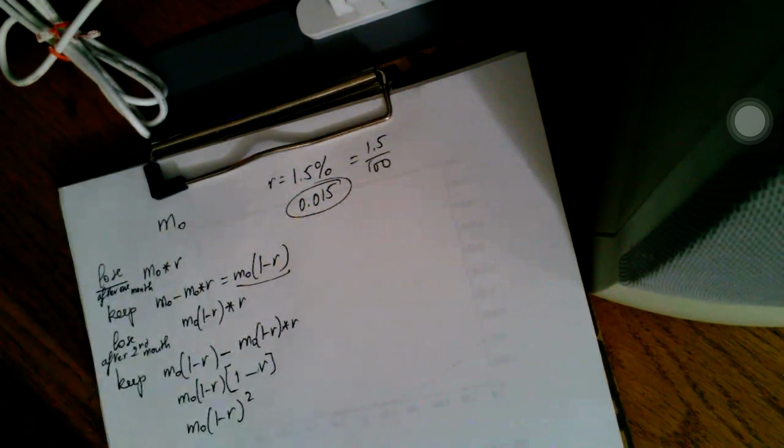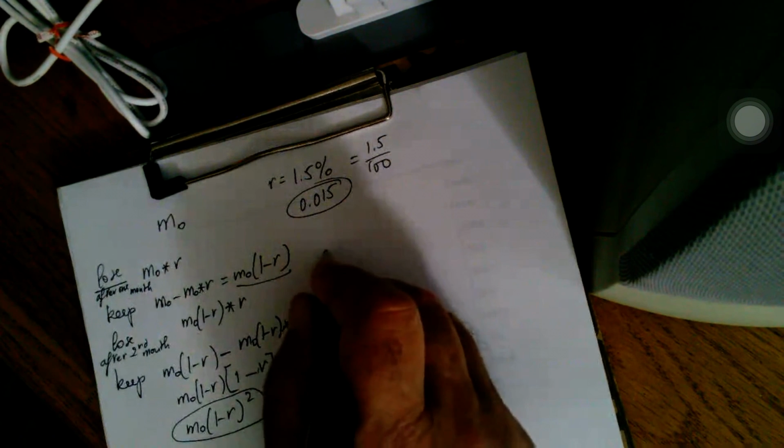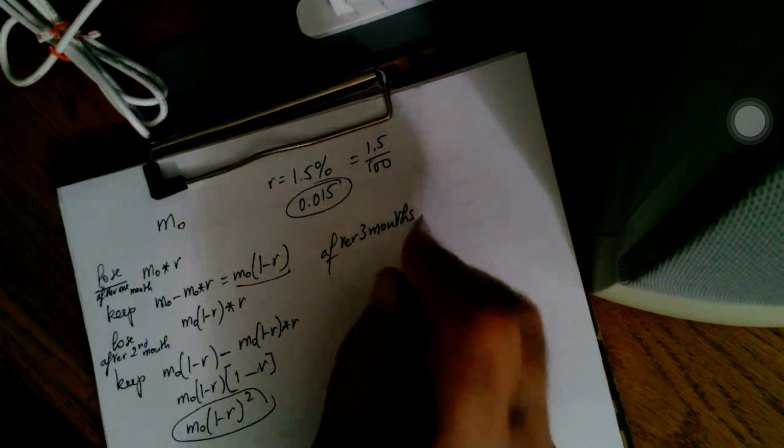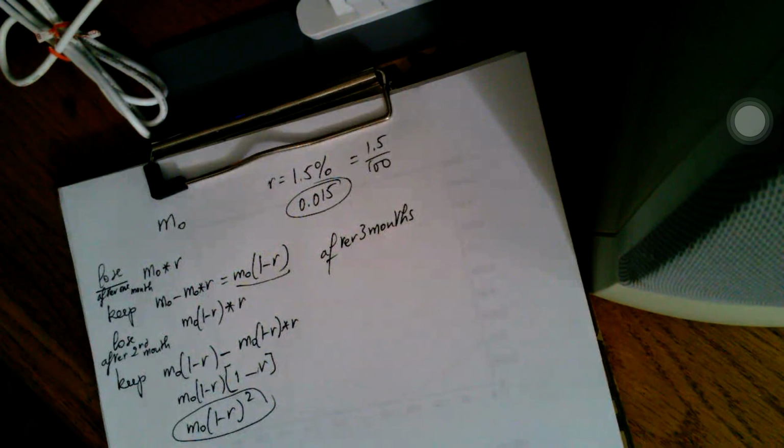This looks like M0 (1 minus R) squared. When you see this happening after 2 months, after 3 months, without calculations, can you tell me what I will keep?